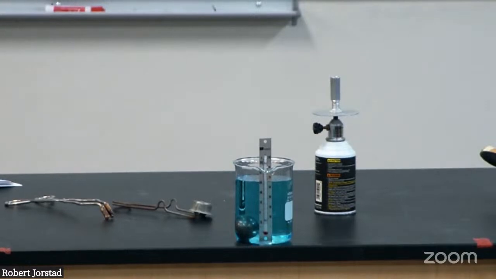Let's leave it at that. Did it go up at all? No, it didn't, but the room sure stinks. That's great.